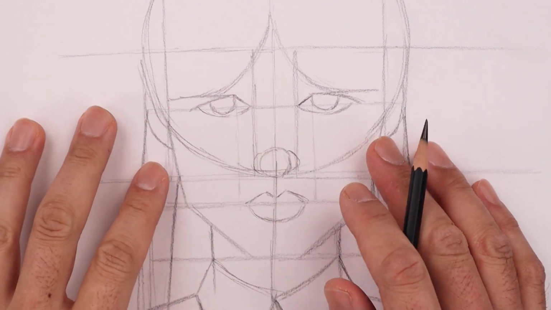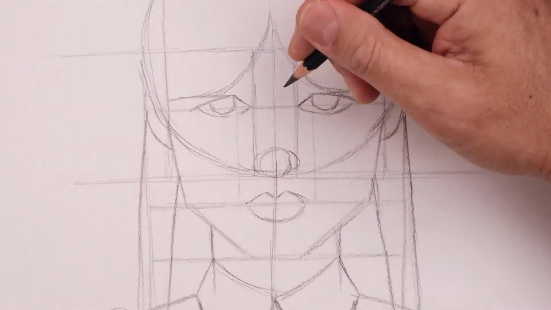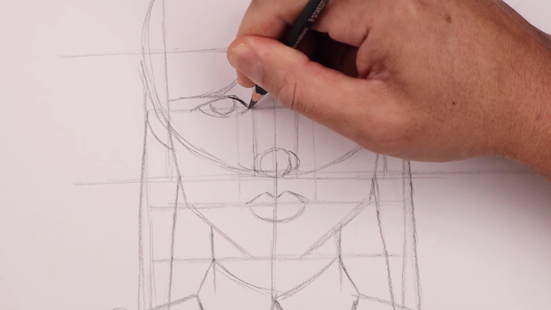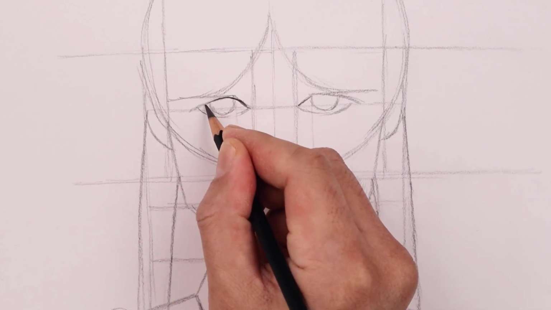Now with the rough sketch in place, we're going to move back to the tip of our pencil and start adding some detail and shape around the eyes. Let's start with the eye on the left. Start with the upper eyelid. Just bending this down and in. And then just working our way across the top.